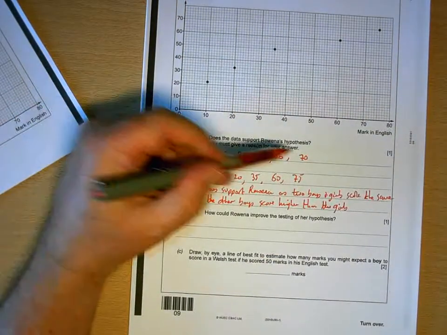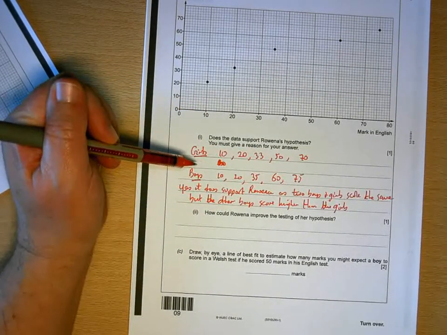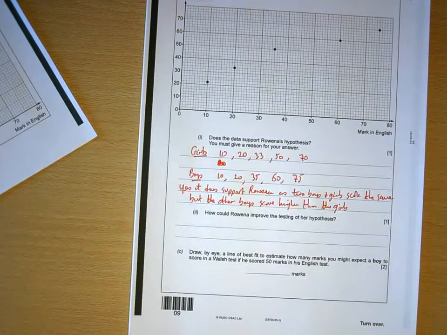Another thing you could do is you could add up those and you could say that the total marks of the boys in English would be higher than the total marks of the girls. That would be absolutely fine.